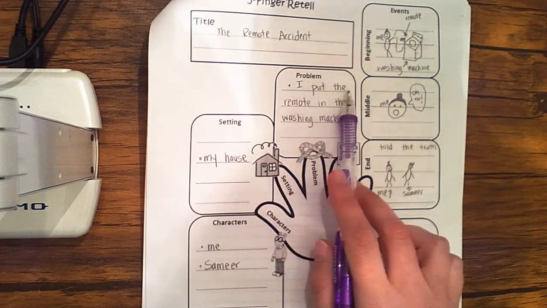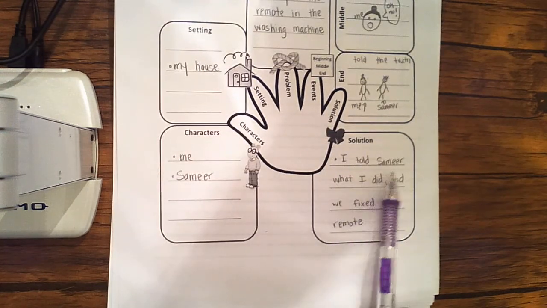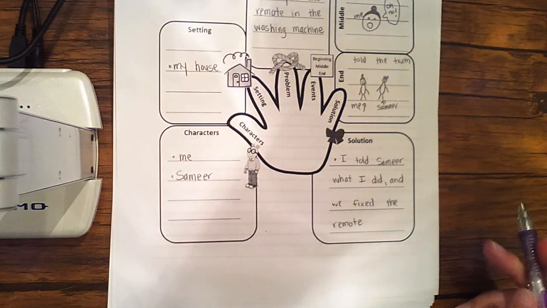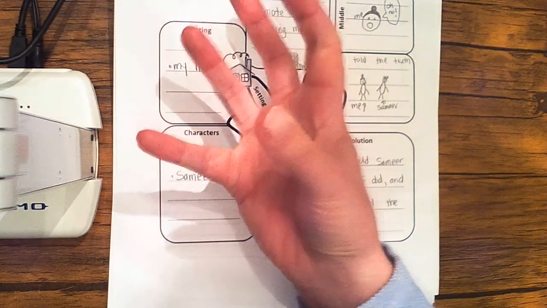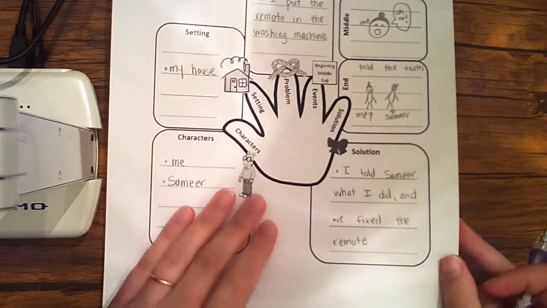So the problem was that I put the remote in the washing machine. The solution was that I told Samir what I did, and we fixed the remote. If you put your phone or anything you drop in water into rice, rice really likes water, and it sucks it up. So we tossed that remote into a bucket of rice, and it soaked up all the water.